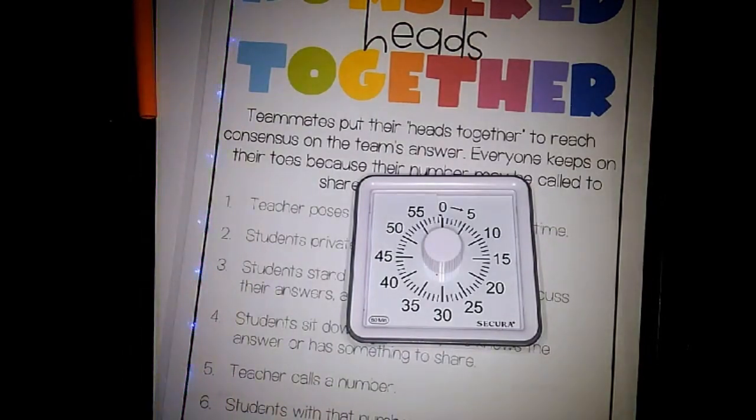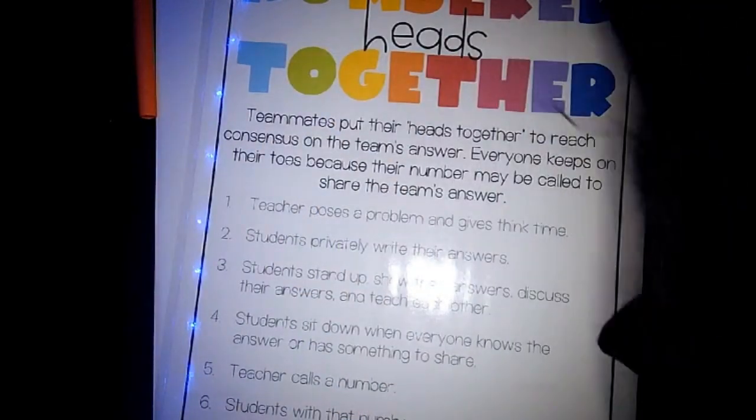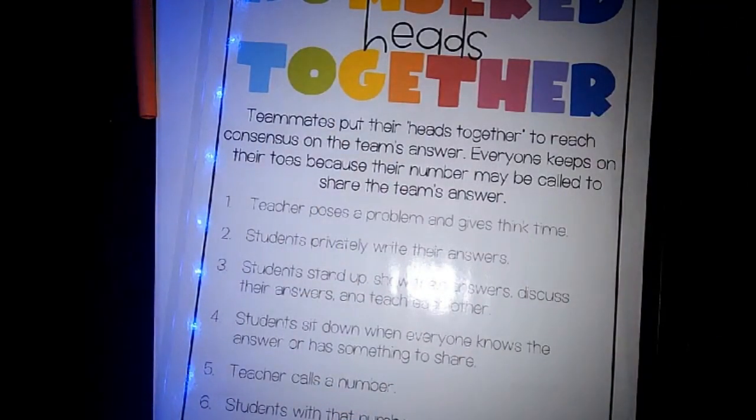Okay, ready? This is how this is going to work because I'm adapting it to how I want to make it work. 1, 2, 3. 1, 2, 3. Ready?